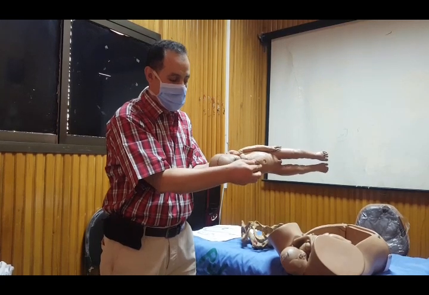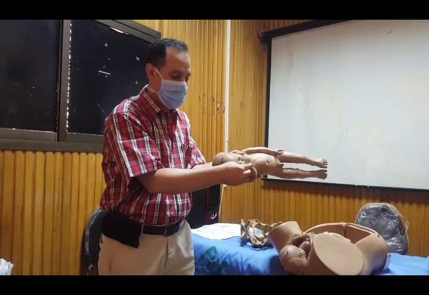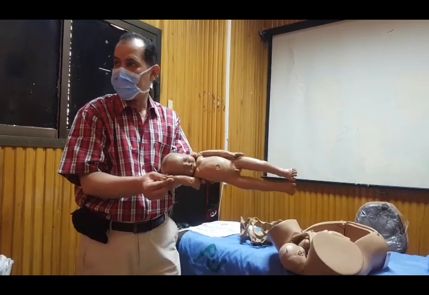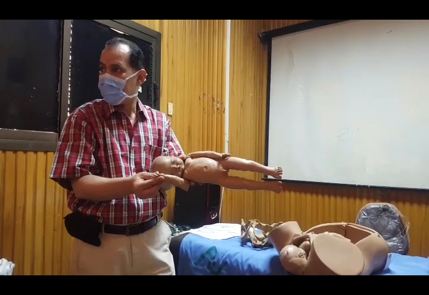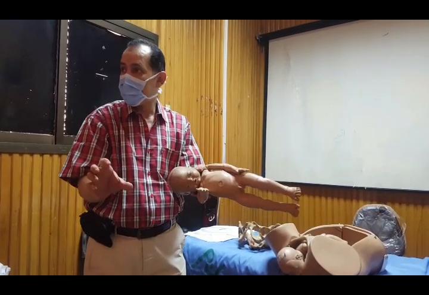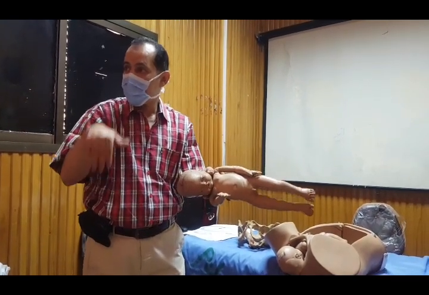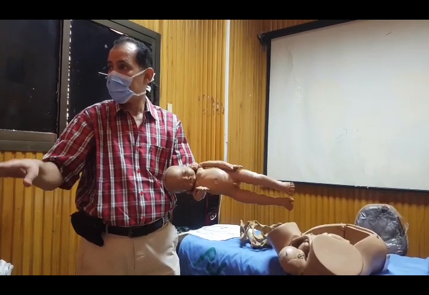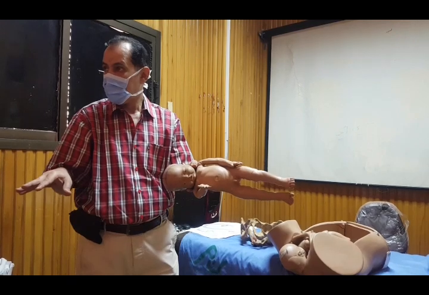Then sweep the forearm in front of the chest until it is delivered outside. When I do that, the bisacromial diameter will decrease, allowing the anterior shoulder to slip from behind the symphysis to the inlet cavity out. Okay?